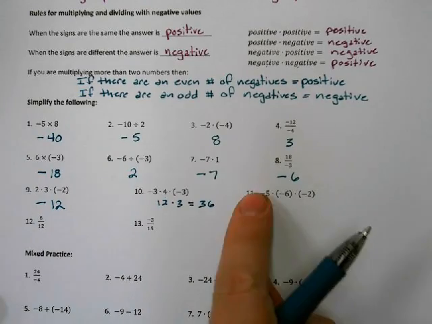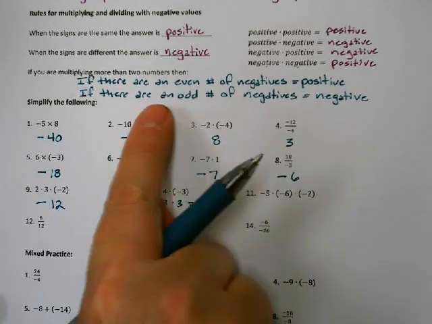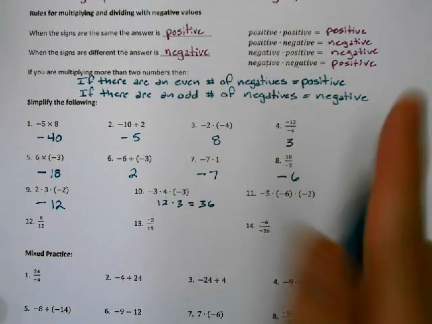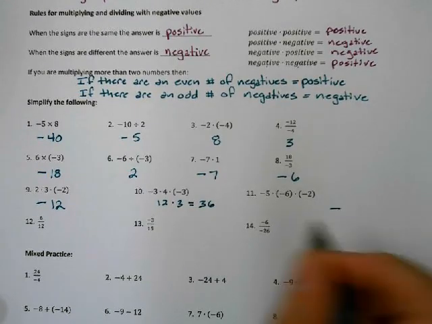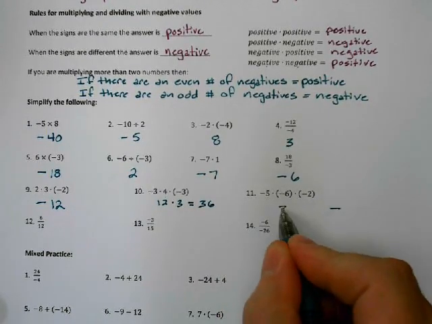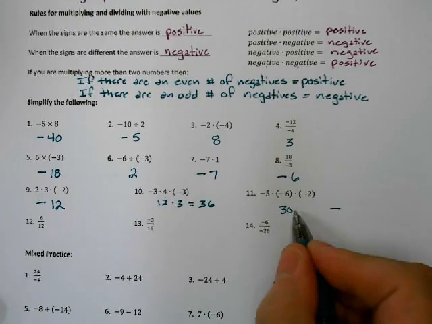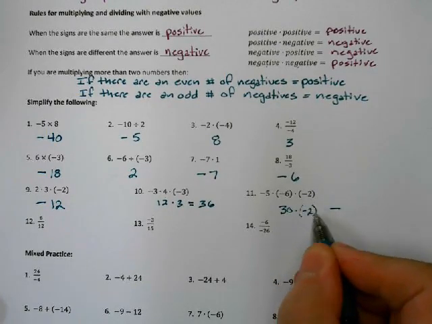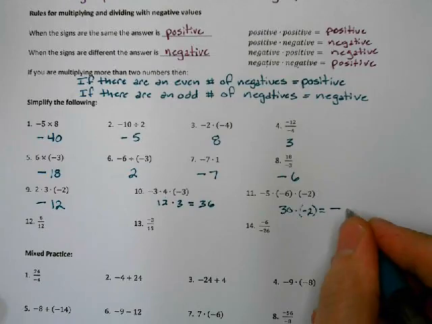I've got 3 negatives. That's an odd number of negatives. So this answer is going to be negative. 5 times 6, 30. Times -2. Our answer is going to be -60.